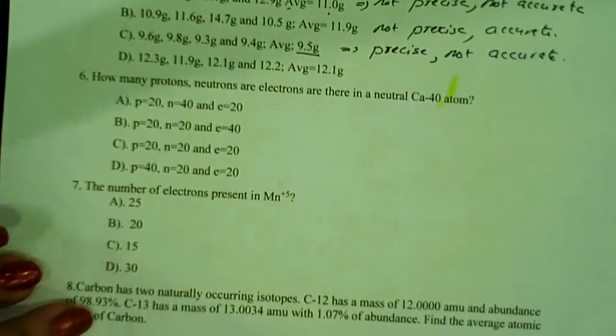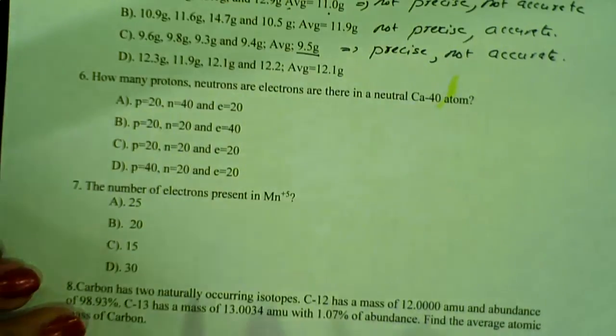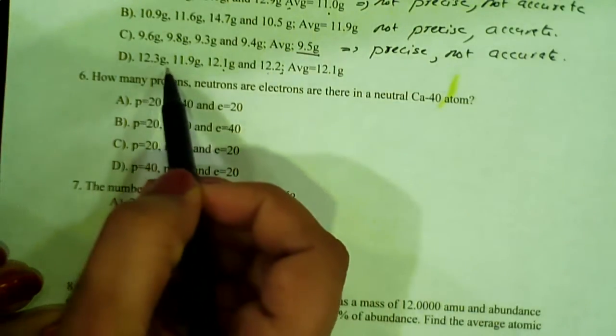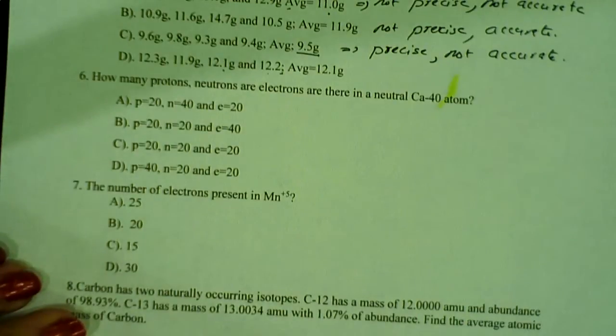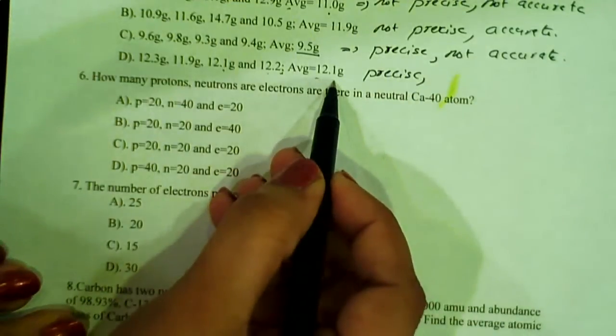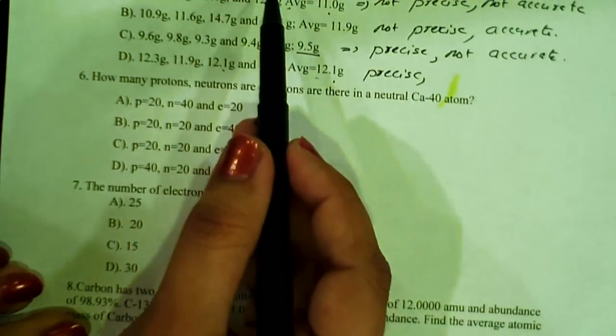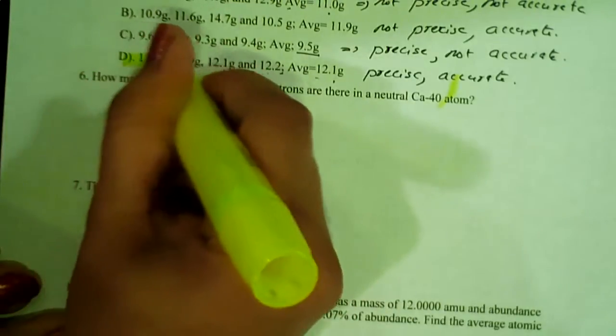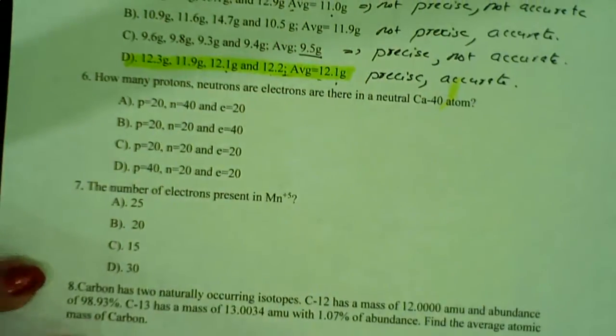The final option, 12.3, 11.9, 12.1, 12.2, and the average is 12.1. So these values are almost close to each other, 11.9, 12.1, 12.2 and 12.3. So they are consistent measurements. So we can say that is precise, and the average is 12.1, closer to the accurate value. So that is accurate also. So the answer is D, 12.3, 11.9, this one. Okay.